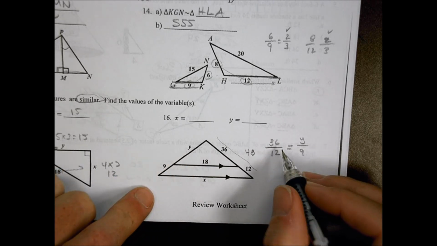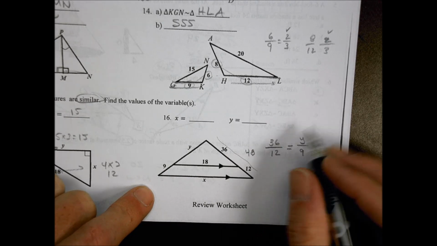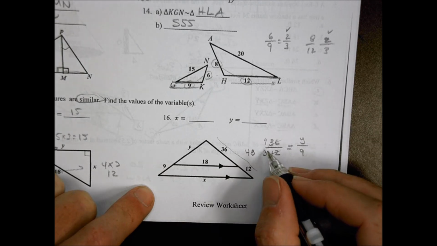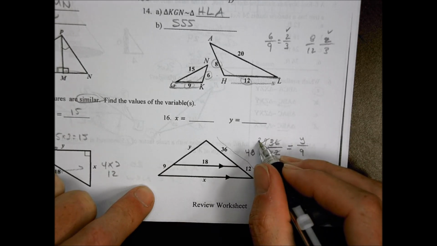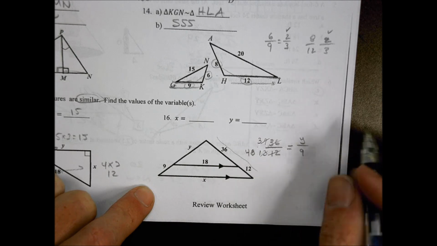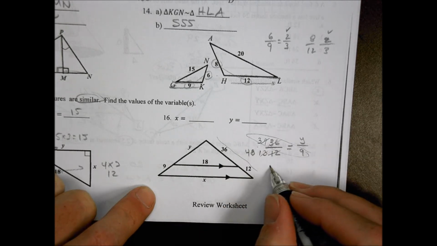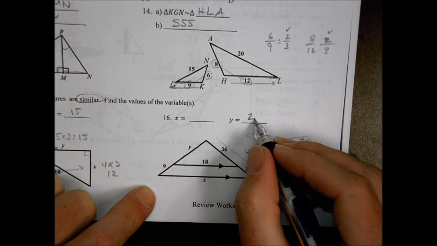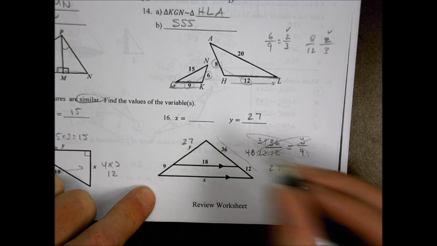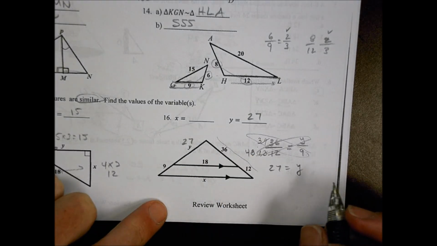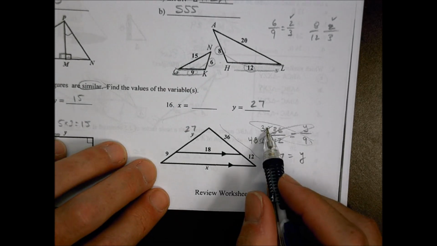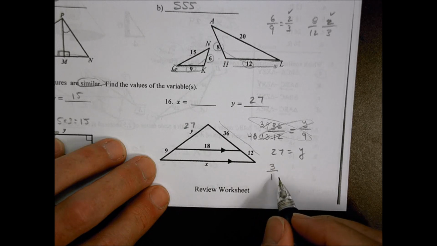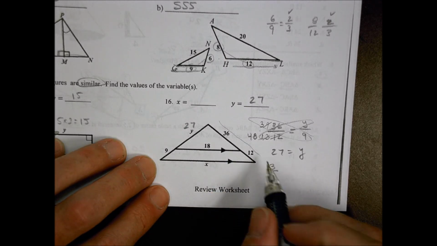This I can reduce. I can say 4 goes in here 9 times and 4 goes in here 3 times. I can say 3 goes in here 1 time and 3 goes in here 3 times. So I actually have 3 over 1, okay? And now I cross multiply, and we have 27 equals 1 times y, which is y. So my y value is 27. So we'll put that in right there. Now knowing that that's 27, I could then use my same kind of ratio that I have, which is 3 to 1, okay? And we can do 3 to 1. 3 is my longer side, or my first triangle.